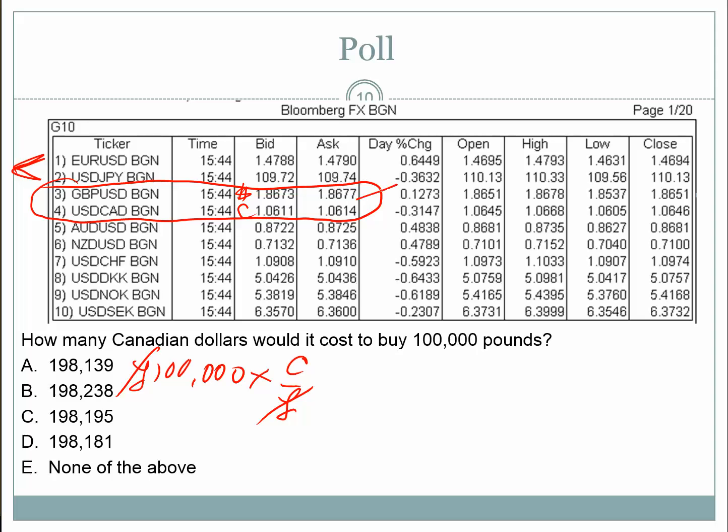So again, this is the dollar price of 1 pound, and this is the Canadian dollar price of 1 US dollar. So to do a cross rate, I will need a Canadian per dollar exchange rate times a dollar per pound exchange rate. Those dollars will cancel out. Now the question is, well, which exchange rates do I use, the bid or ask? Well, in this case, the question asks, how much would it cost? And if you use bid-ask markets, sure, it's going to cost you more than you prefer.